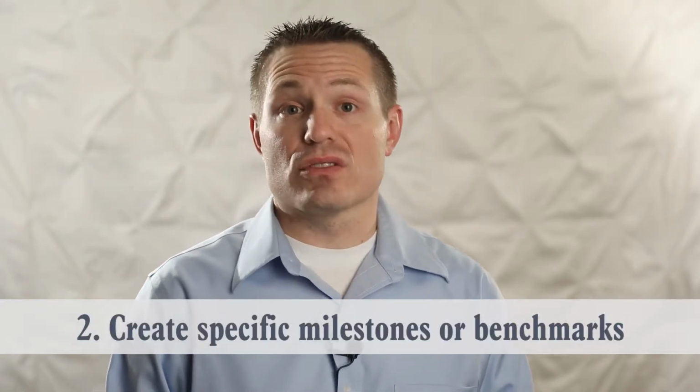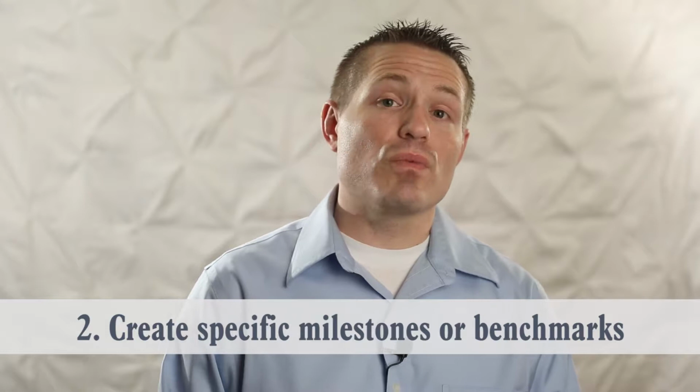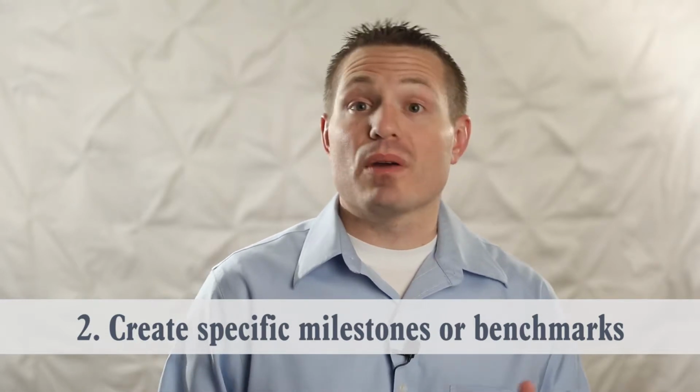The second key is to create specific milestones or benchmarks. Identify what you expect to accomplish and by when. This goes hand in hand with creating deadlines for your goals. When you work on your goals, there will usually be a beginning, a middle, and an end. The specific milestones and benchmarks will help you determine the beginning, the middle, and the end. Throughout this process, set checkpoints to follow up and review your progress.